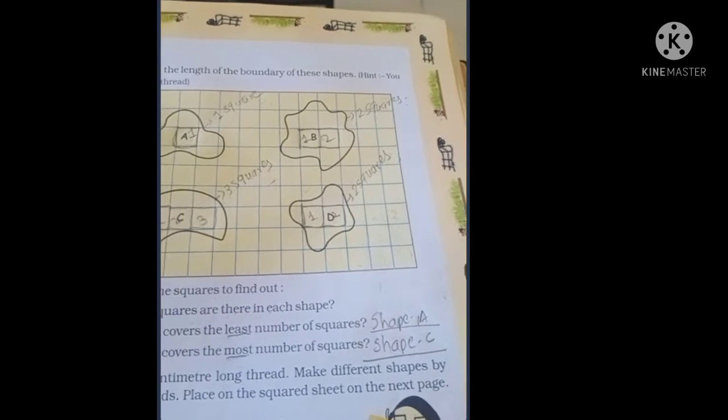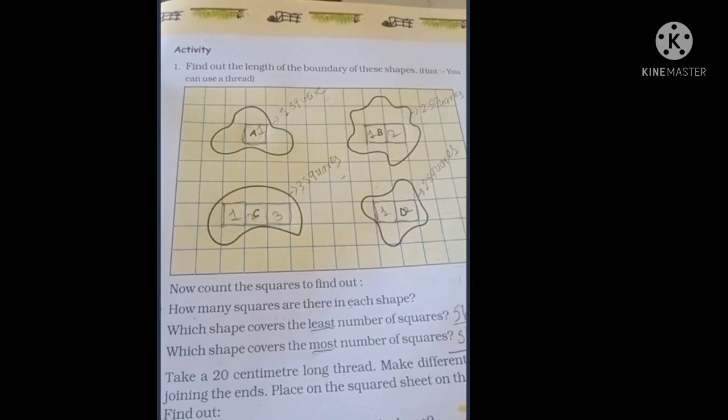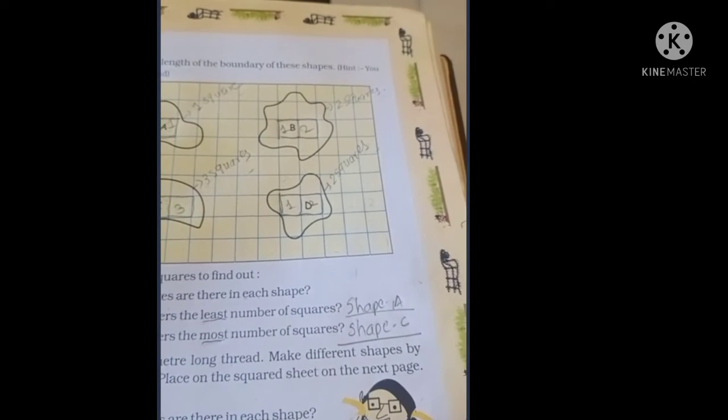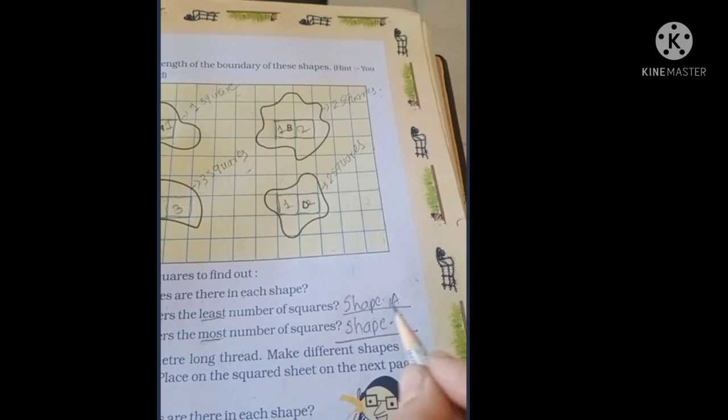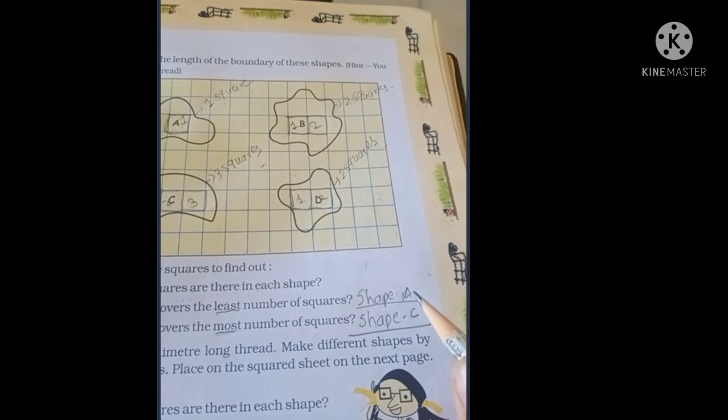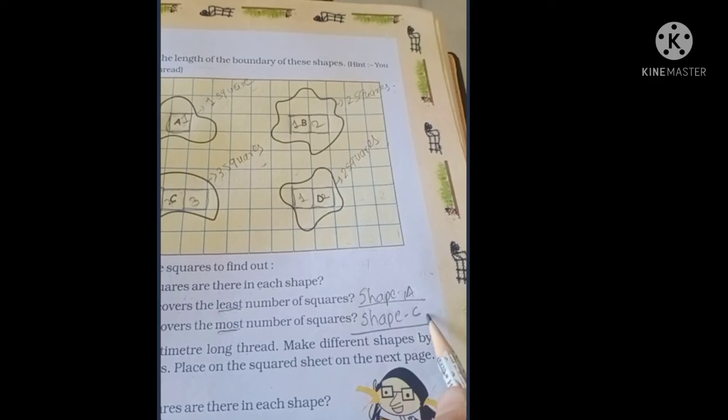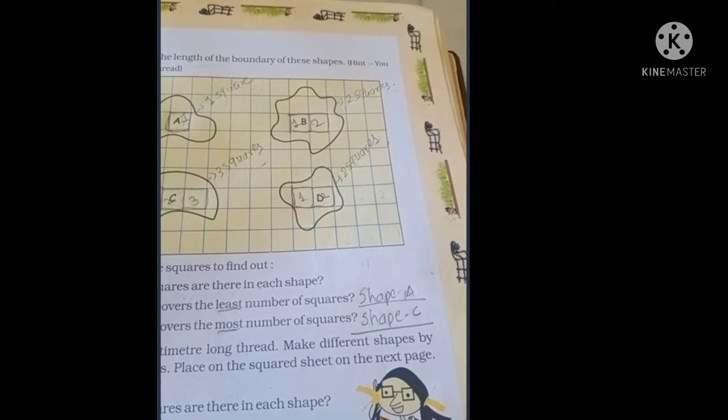Clear everyone? Okay, so this answer, you can also write down in your textbook, that shape A has the least number of squares while shape C has the most number of squares. Clear everyone?